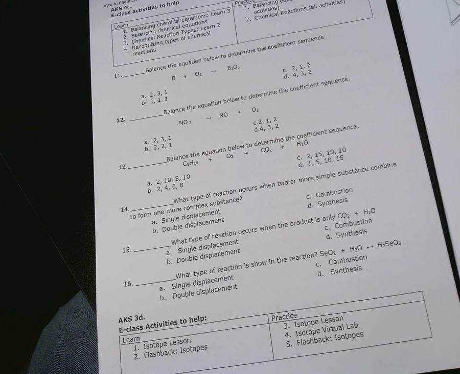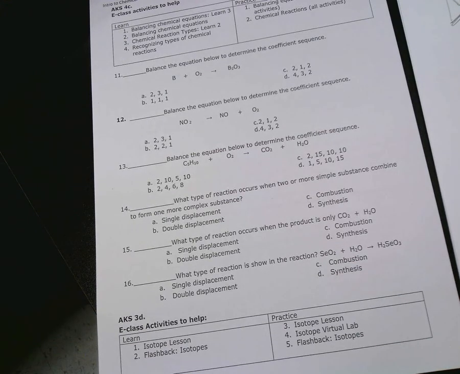Let's look at balancing. You've probably already, let me grab some balancing practice from somewhere around here. Oh, balancing practice. There's balancing practice. I don't know, somewhere. Aha, I found it. Okay, here we go.